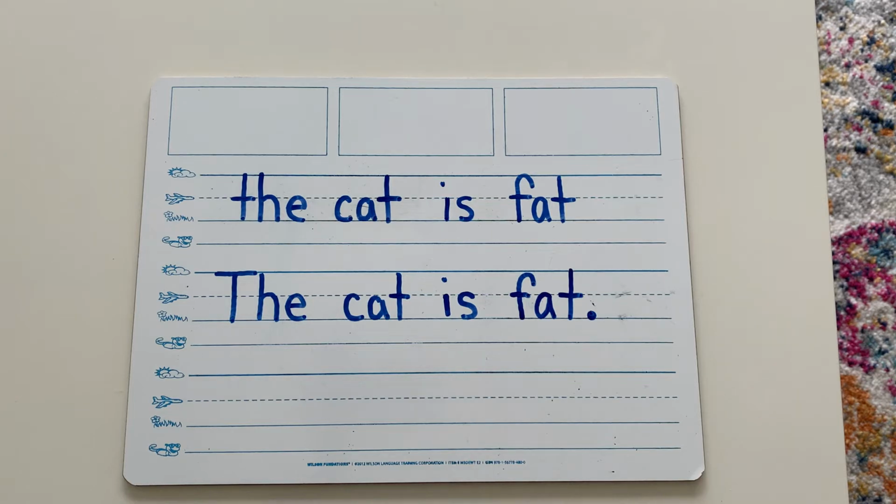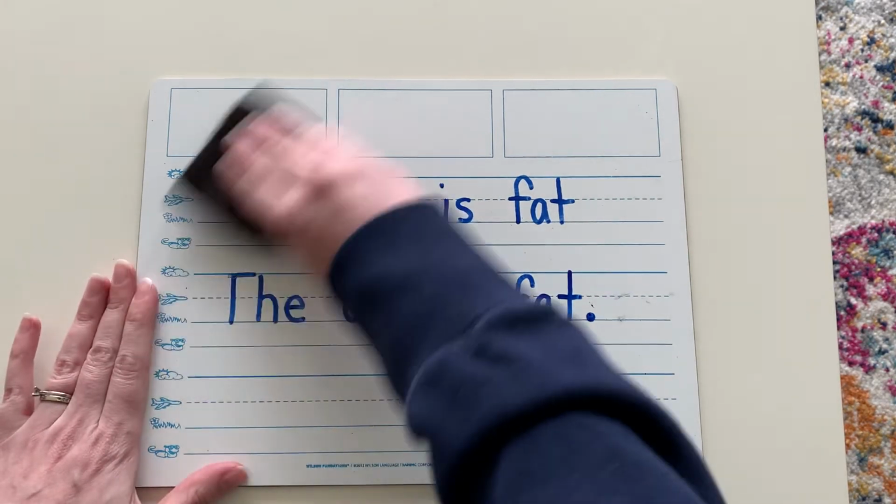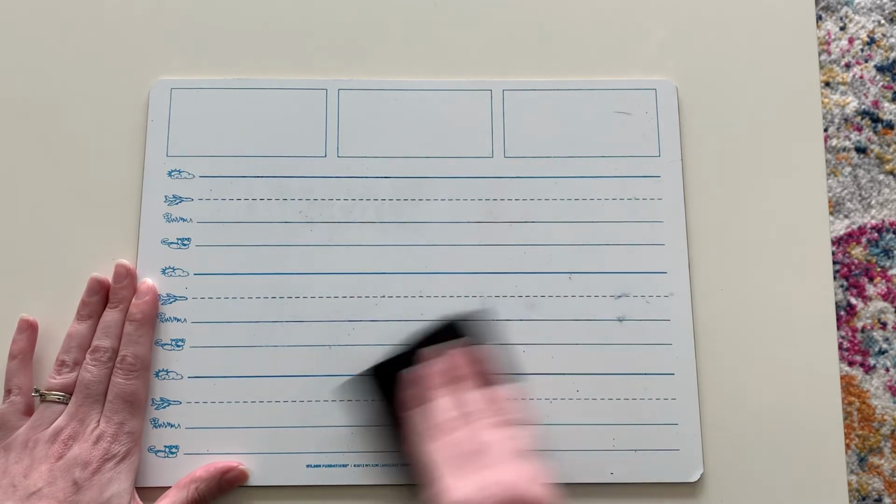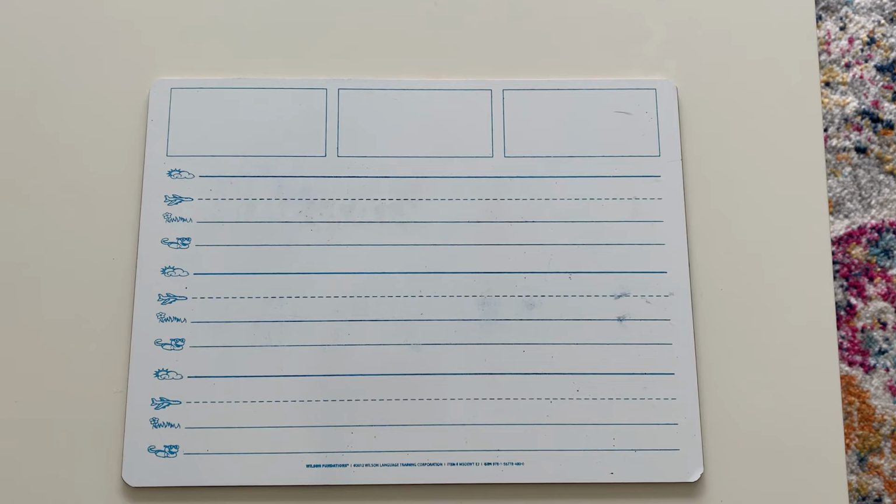All right, let's see. I think I'm going to try to erase this. It'll probably smear. Oh, hey, look at it. It's not smearing. All right. Okay, I'm going to write another sentence. And as I'm writing it, I want you to look at the sentence and think if you see anything wrong that's happening, okay?